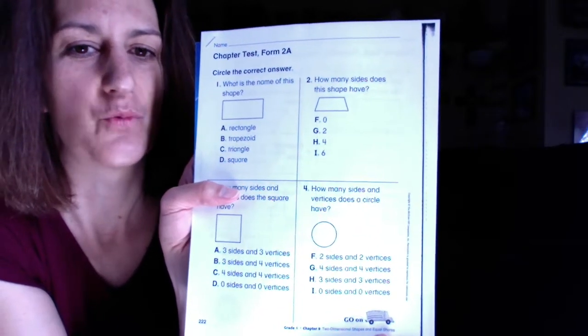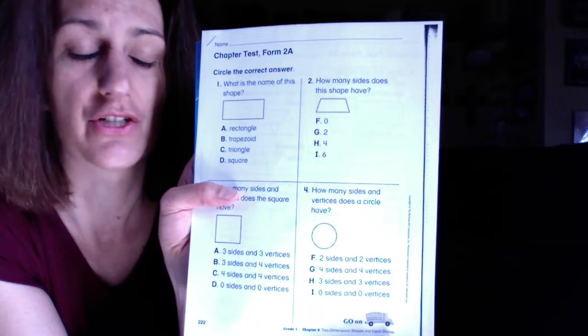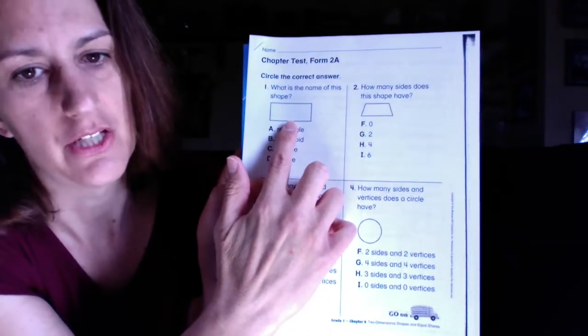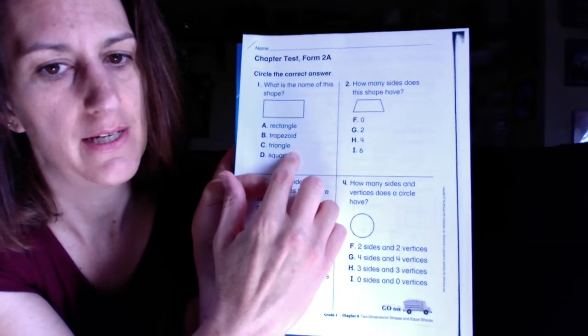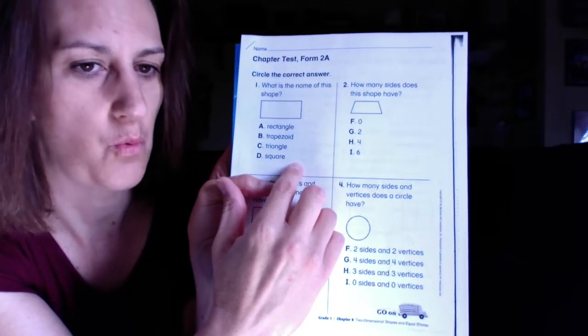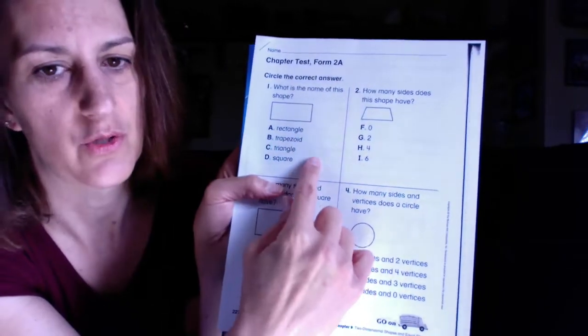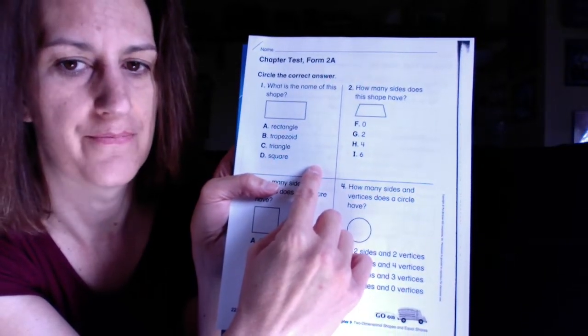All right, so here it says, what is the name of this shape? So you're going to circle the correct answer. So what is the name of this shape on number 1? Is it a rectangle, a trapezoid, a triangle, or a square? So just circle the correct answer. Which one is that? A rectangle, a trapezoid, a triangle, or a square?